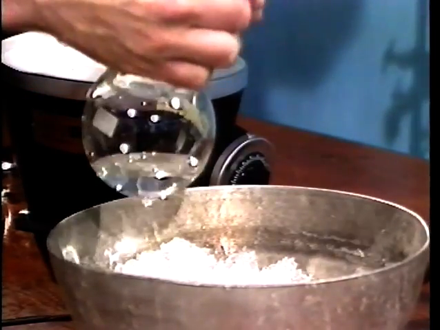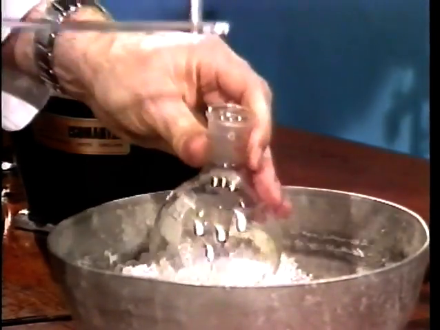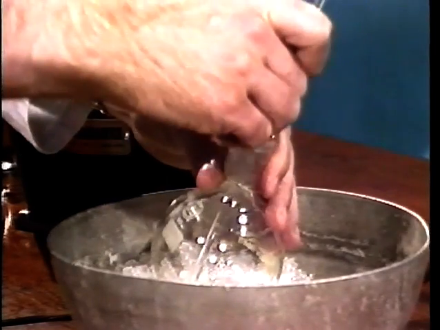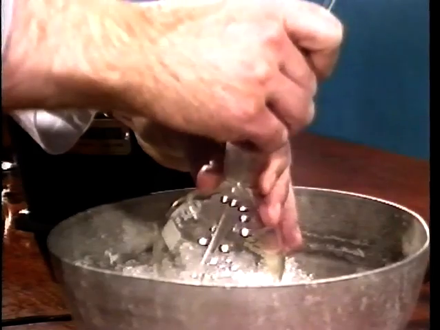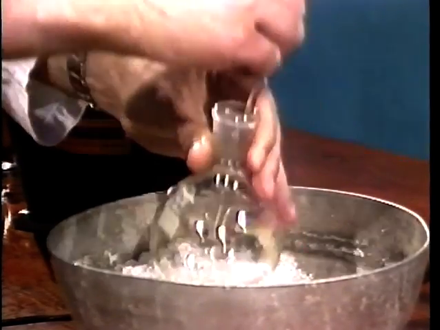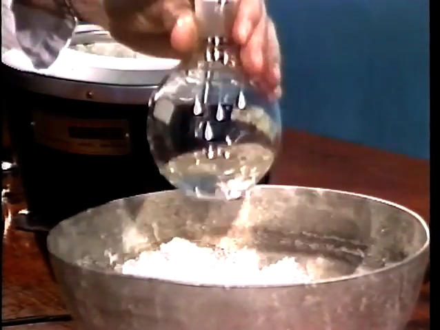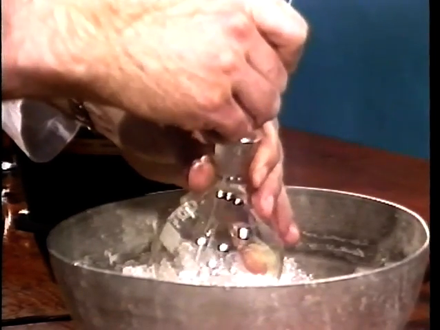Again, if crystals do not appear rapidly, you will have to resort to scratching the inside of the vessel with a glass rod. This may take a little while to induce recrystallization, but do not be impatient and do not poke the glass rod through the bottom of the flask.